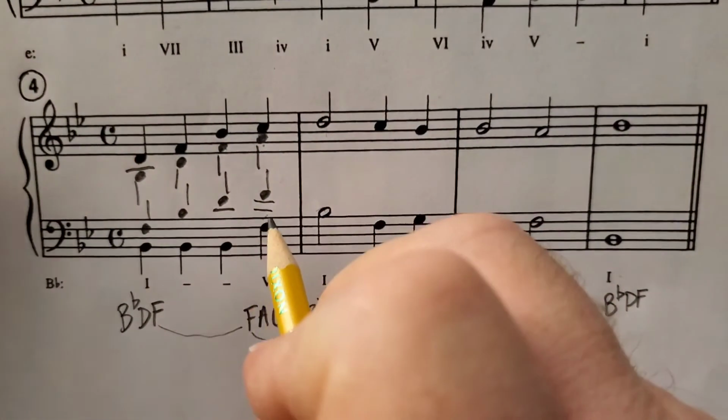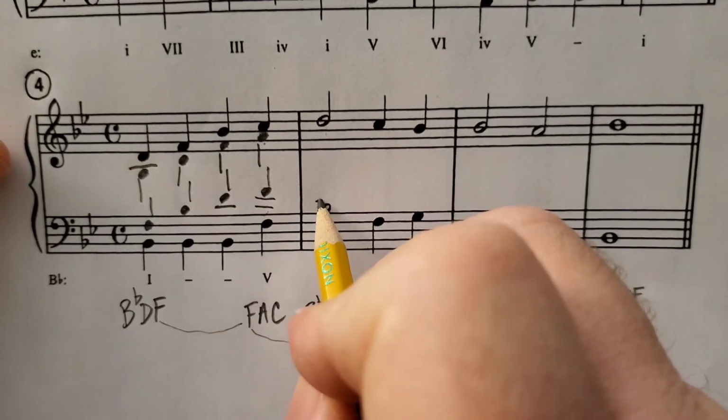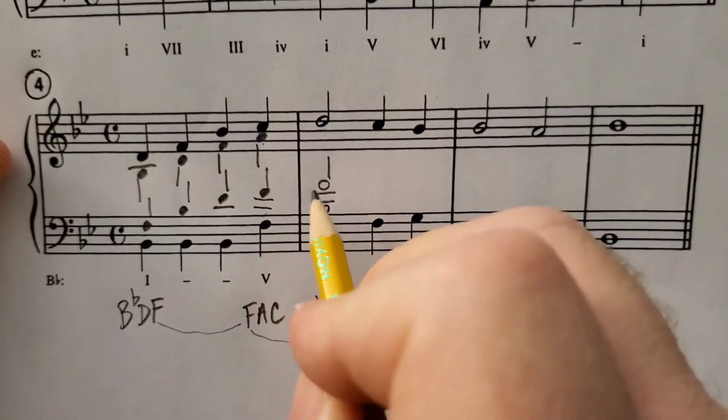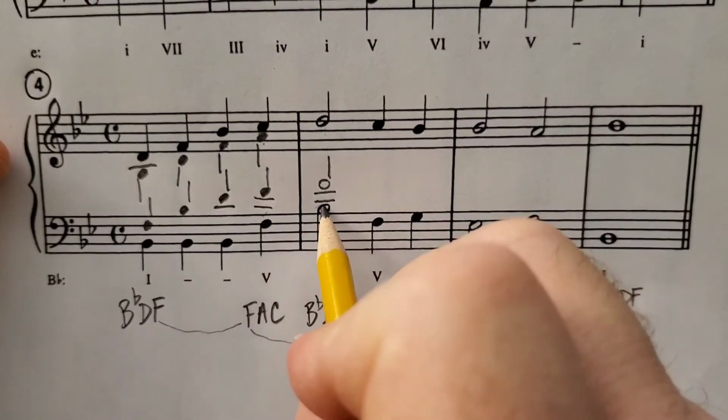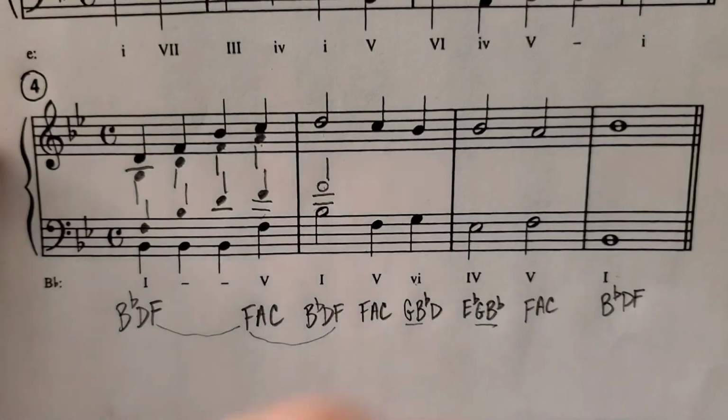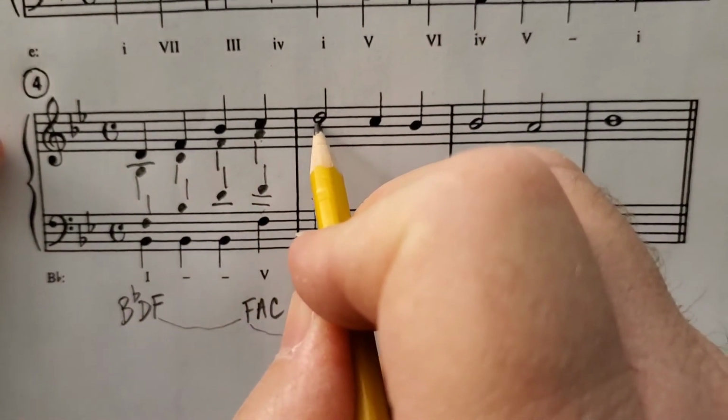Let's see if we can keep the F now as a common tone into the next chord. So we keep that F in the tenor part. You can see now we have a root and a third and a fifth. We're missing the other root. Of course, we can just move up to it by step here in the alto part.